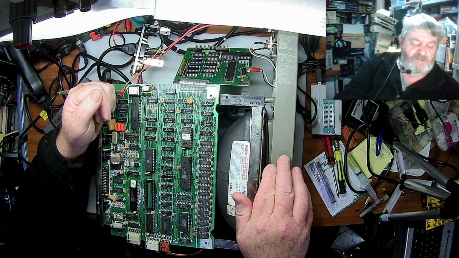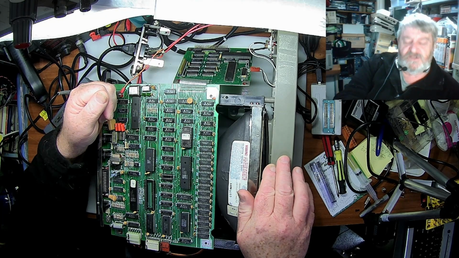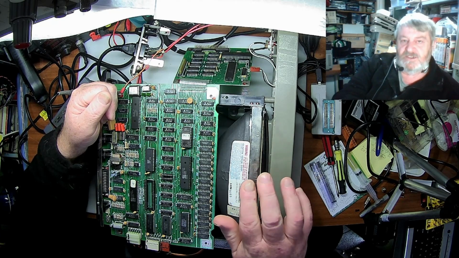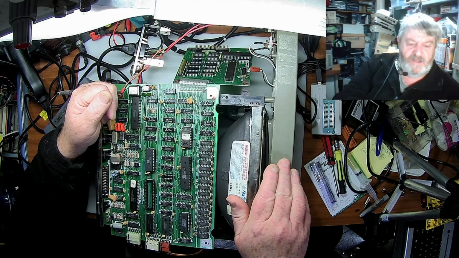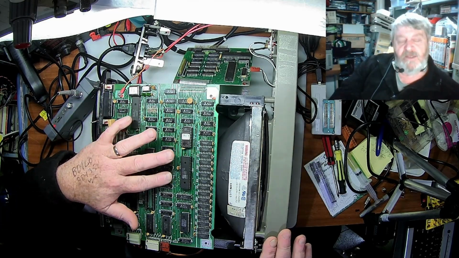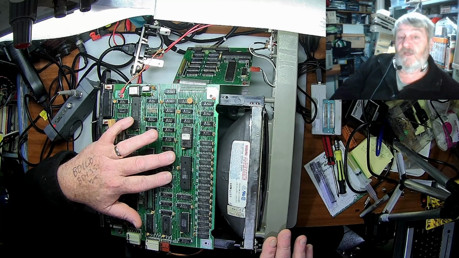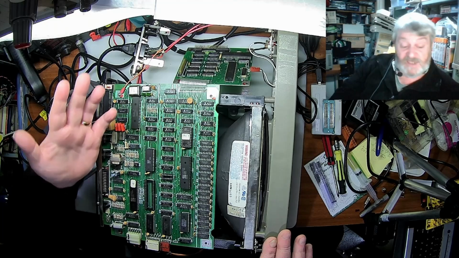And I thought, well, there's something not right. And then all of a sudden, the keyboard and the speaker started going beep, beep, beep, beep, really, really fast. And I thought, well, that's not right. So I turned it off, and I just happened to put my hand over here, and I touched the 74LS04, and it was so hot it almost burnt my finger. It was that hot.